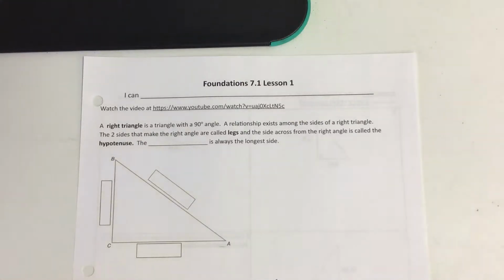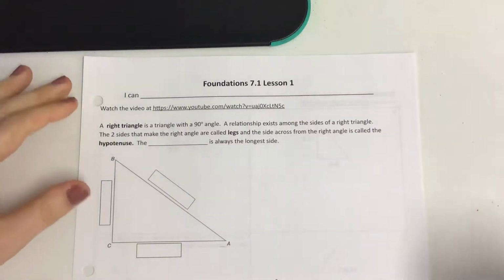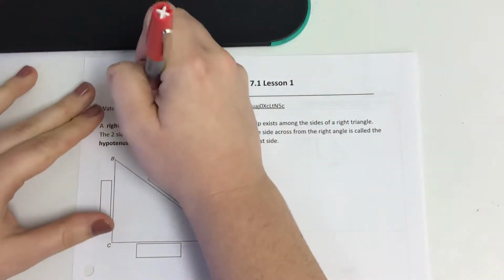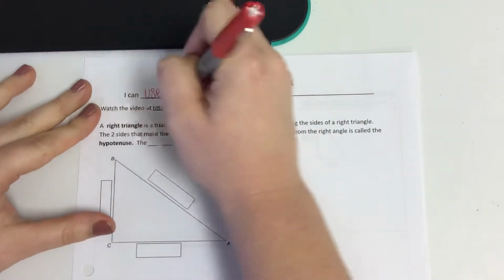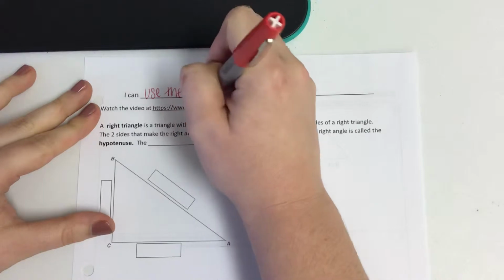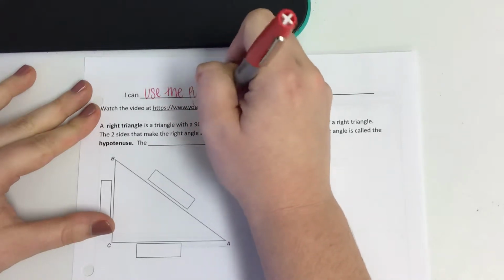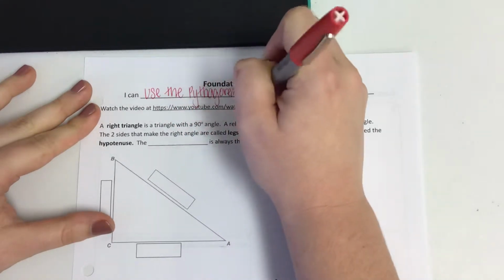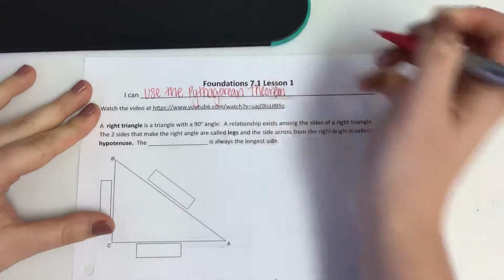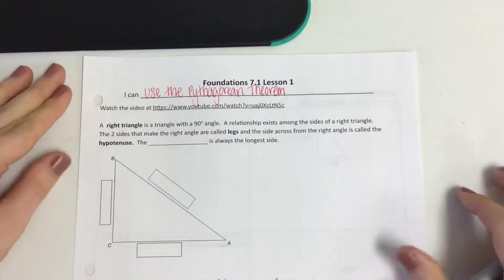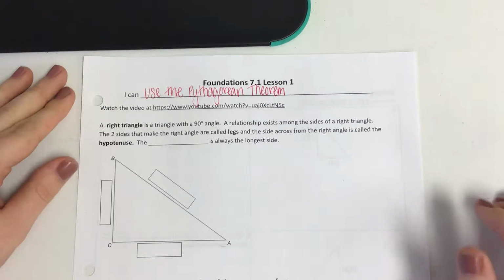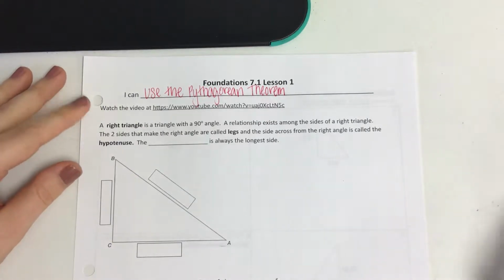This is 7.1, lesson 1. For this lesson, we are going to use the Pythagorean theorem. Okay, so a right triangle is a triangle with a 90-degree angle.